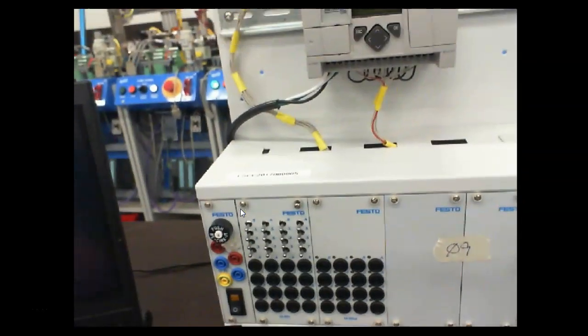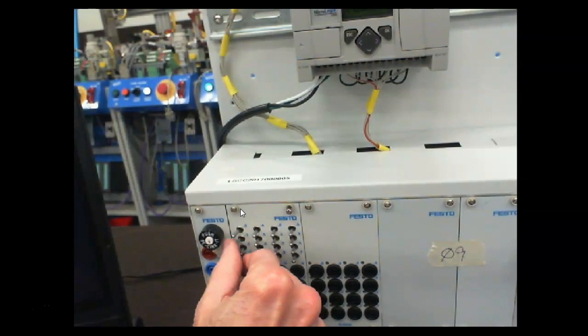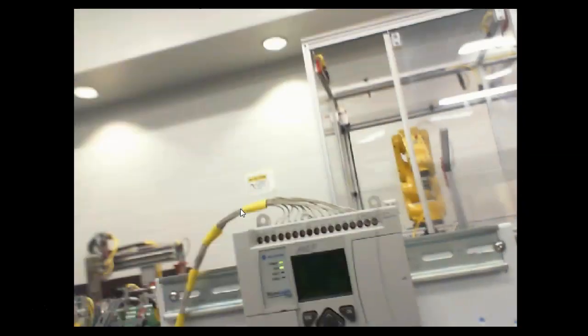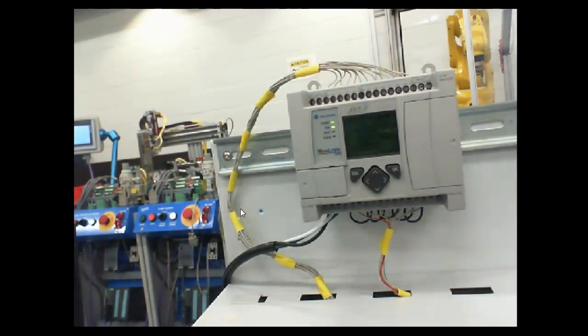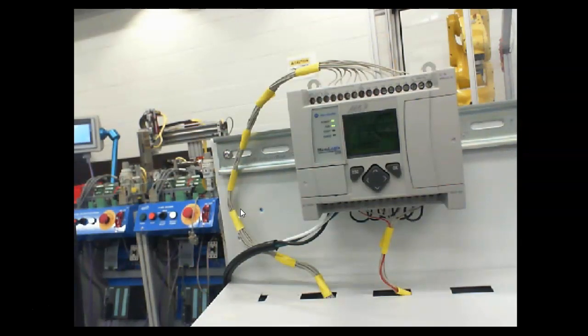So what we're doing is we're going to simulate all these sensors and everything with these switches on the front. So these are connected to the input. On this, these are all the inputs. So you have to electrically wire the inputs up. And that's one thing we'll look at. In this class, you won't wire the PLC, but you'll draw diagrams on how you would if you had to wire it.